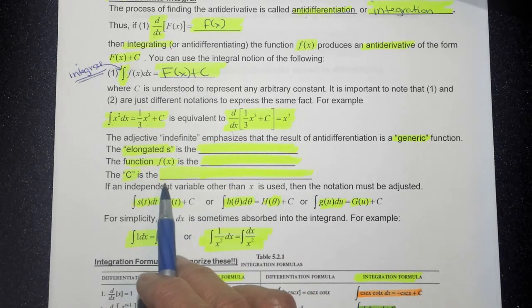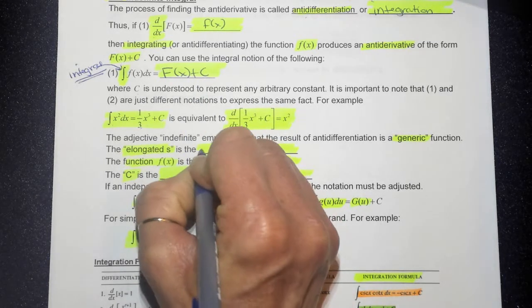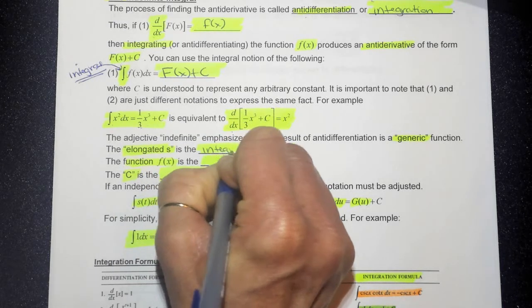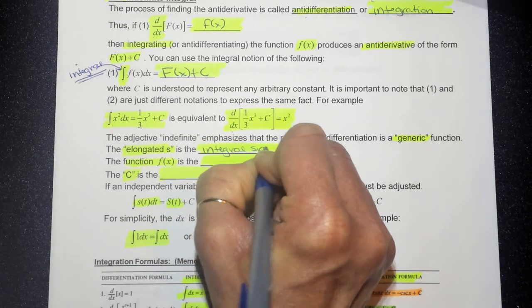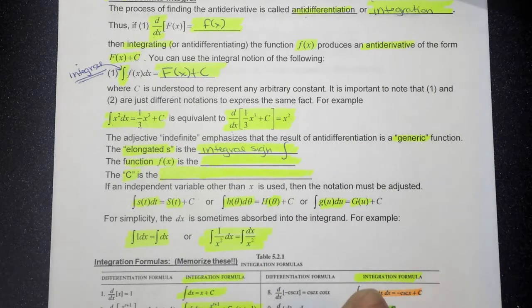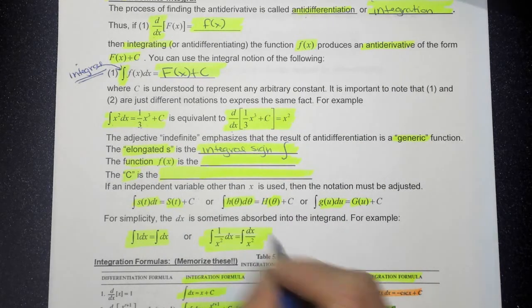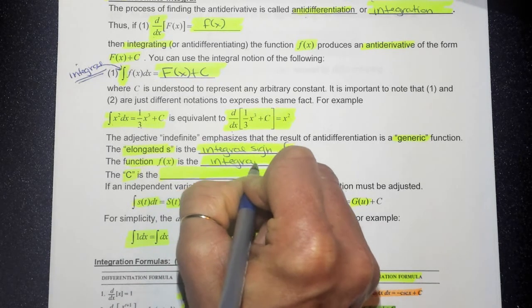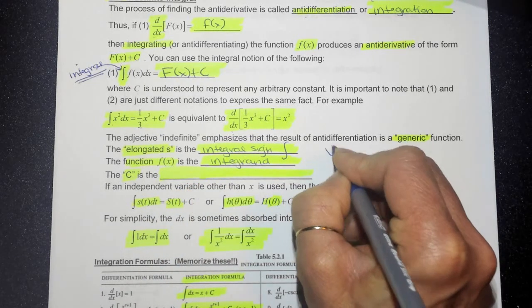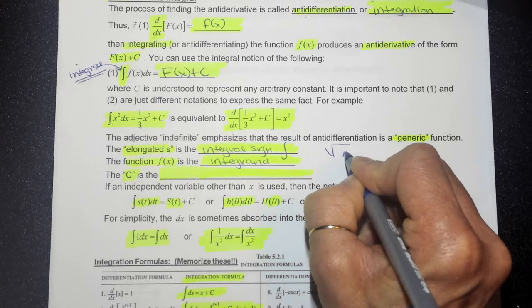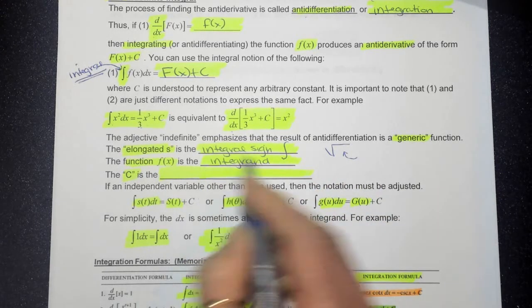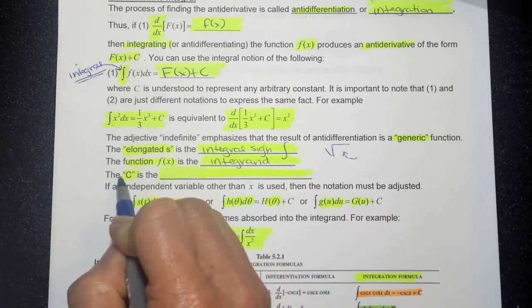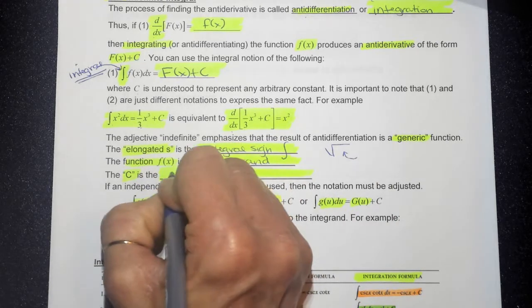The elongated s is known as the integral sign, like this. Okay, and the function f of x is known as the integrand. So think about it like this. If you have a radical, what's underneath is the radicand. It's the same idea. The c is the constant of integration.